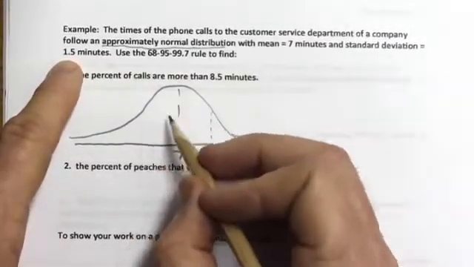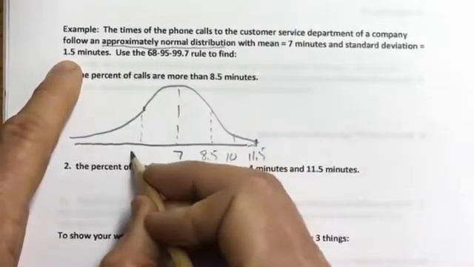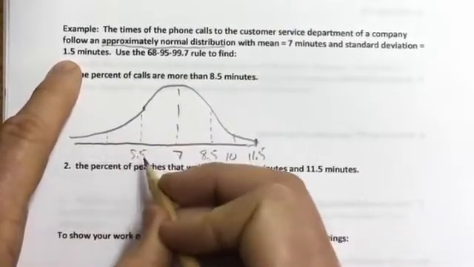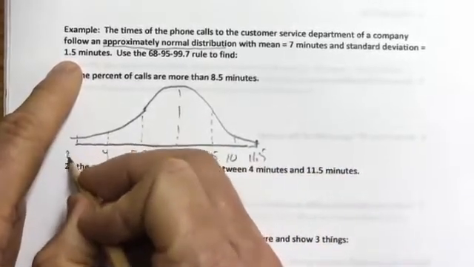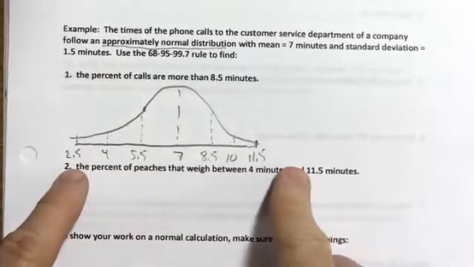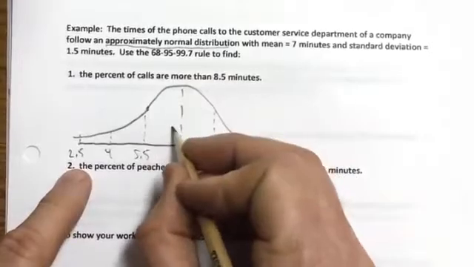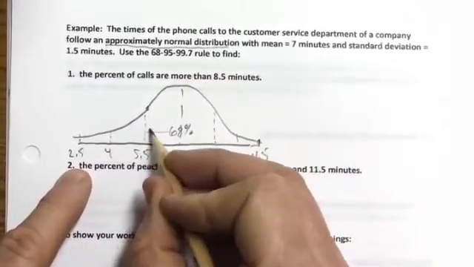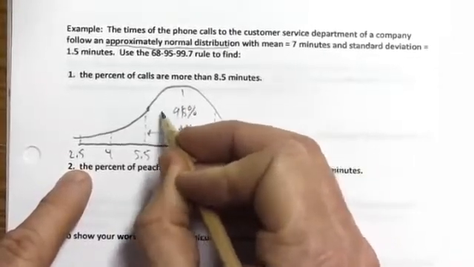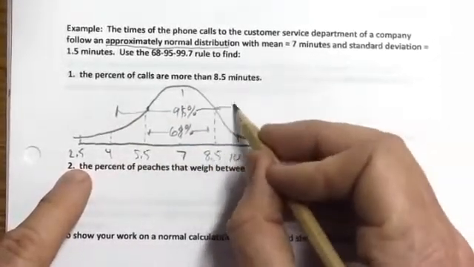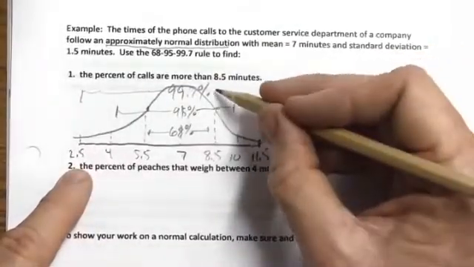Then if we go down 1 standard deviation, we subtract 1.5 from 7, and that'd be 5.5. Subtract 1.5 again, and that would be 4, and subtract 1.5 again, so that'd be 2.5. So that's 1, 2, and 3 standard deviations. With the 68, 95, 99.7 rule, 68% of the values are between 5.5 and 8.5. 95% are going to be between 4 and 10, and 99.7% are going to be between 2.5 and 11.5.